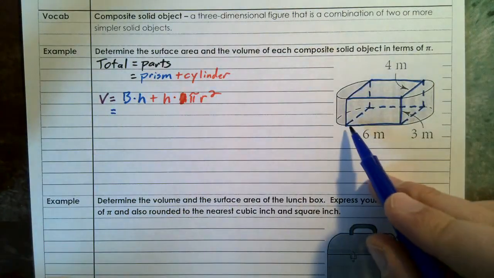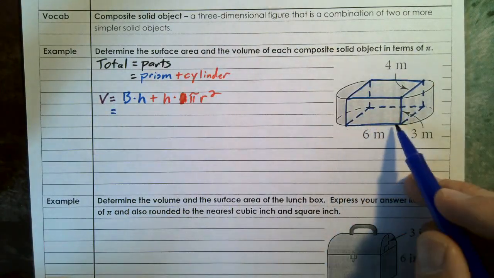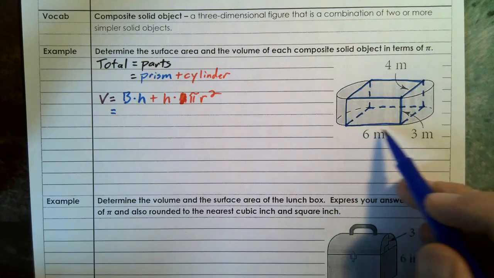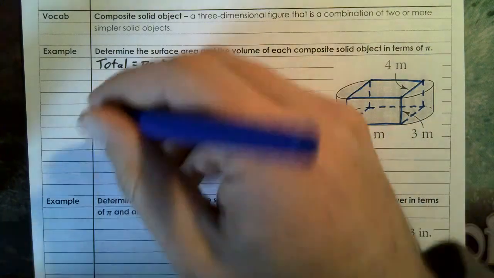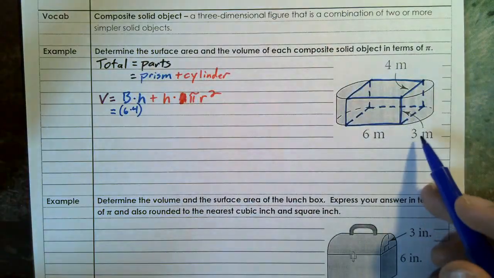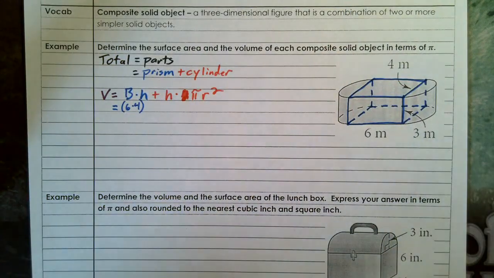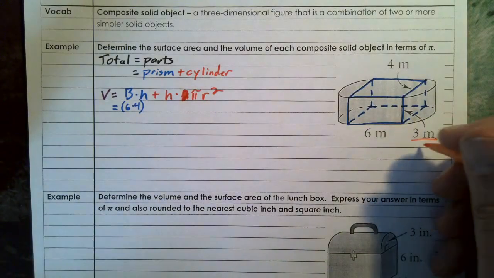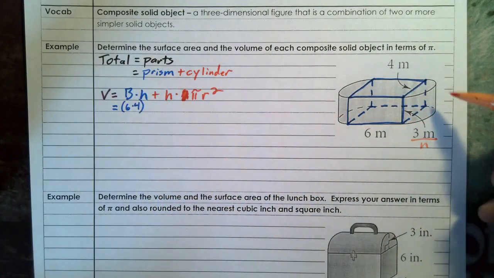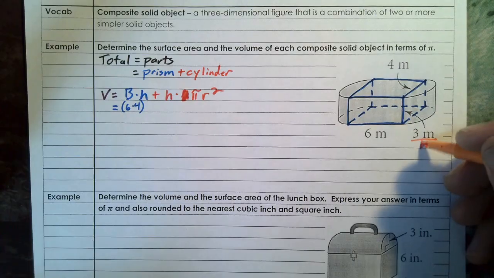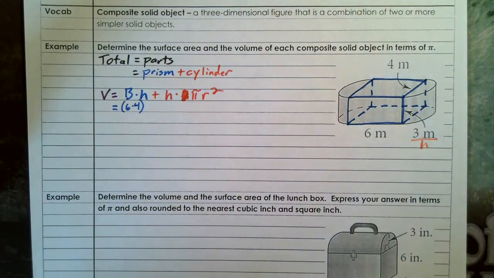So the area of the base of this thing is 6 by 4. So 6 times 4. And then the height of that thing is going to be 3. Now, fortunately, the height for this thing is going to be the same as the height of the prism, as well as the height for our cylinder. So we can use this as the height for both of those things. Neato. So there we go.